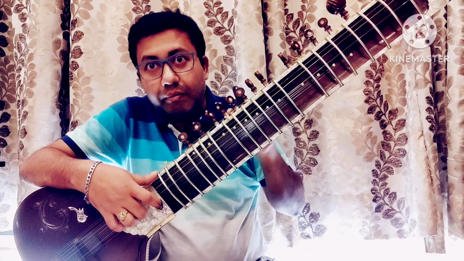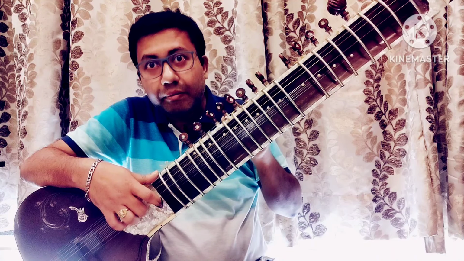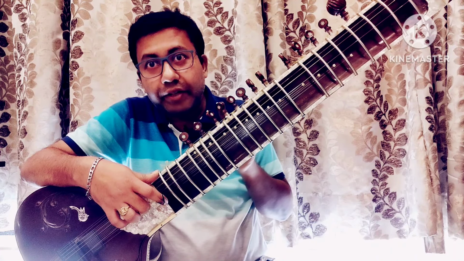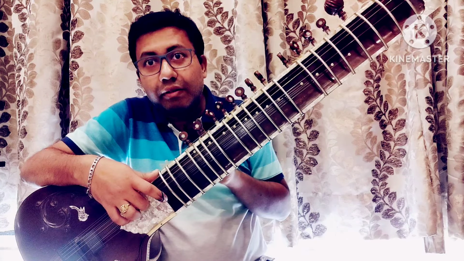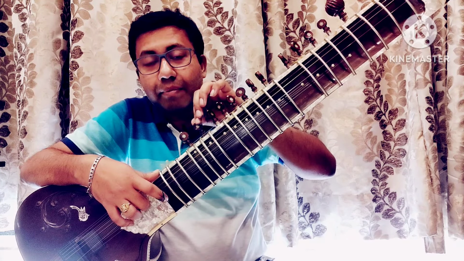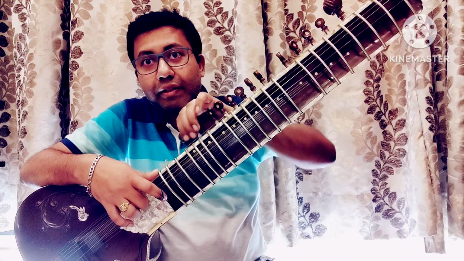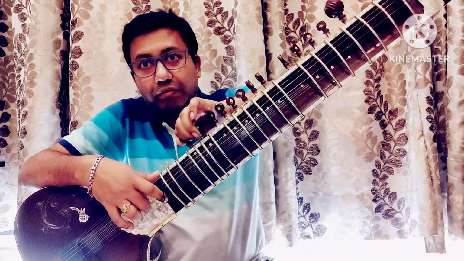octave Ma, middle octave Pa, middle octave Dha, middle octave Ni, higher octave of Tar Saptak Sa. This is Tar Saptak Re or higher octave Re. This is Tar Saptak or higher octave Ga.